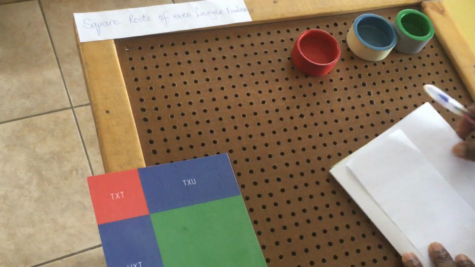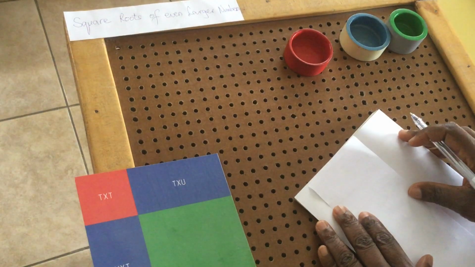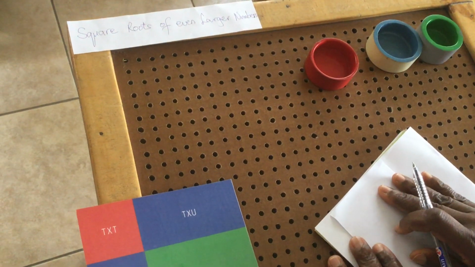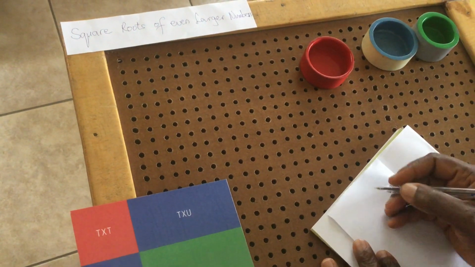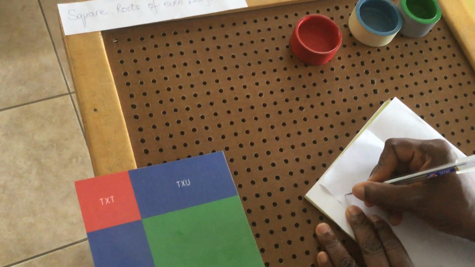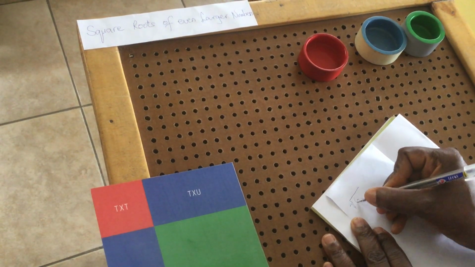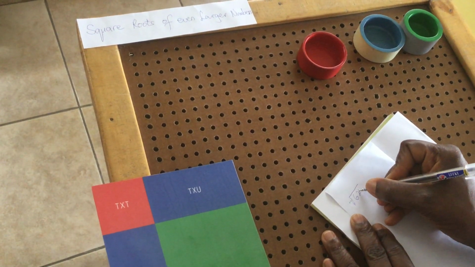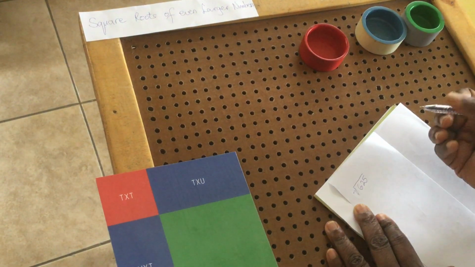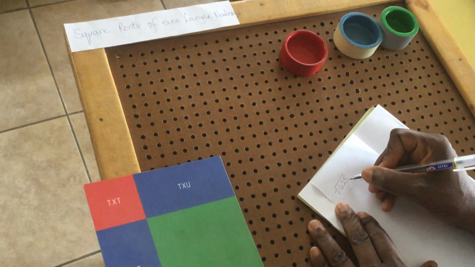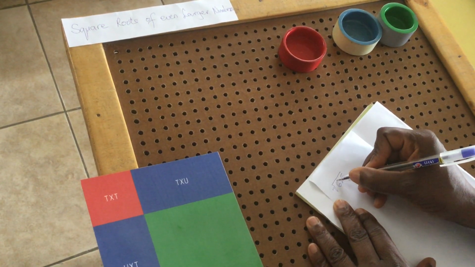So, as we've said, we are going to look at square roots of even larger numbers. I have this number, the square root of 625. Let's mark out our periods. 1, 2.